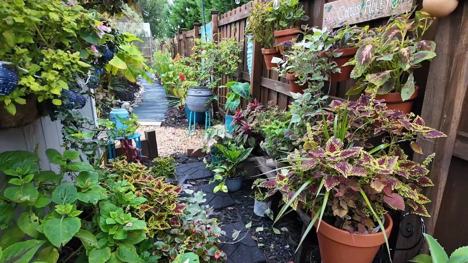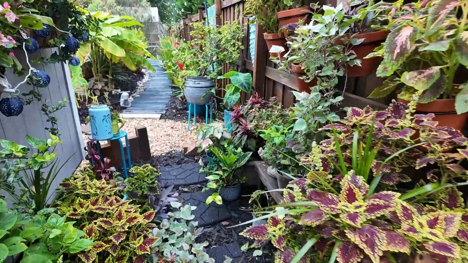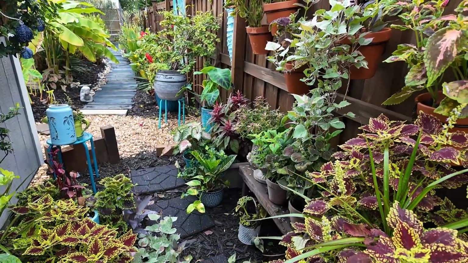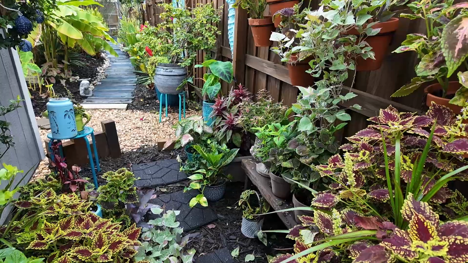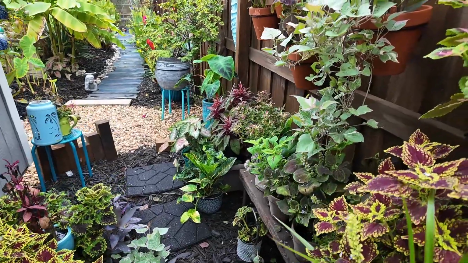So I started from nothing at all back here, and filled the space up with a minimal amount of money out of my pocket just from propagating things. Intentional gardening.